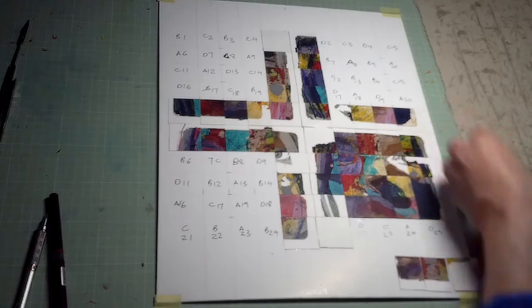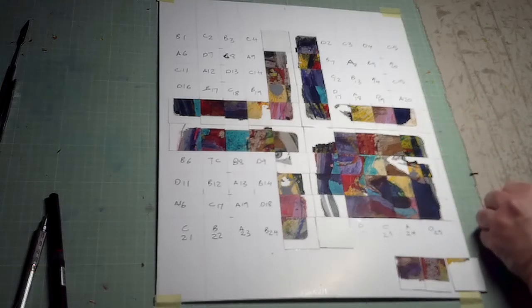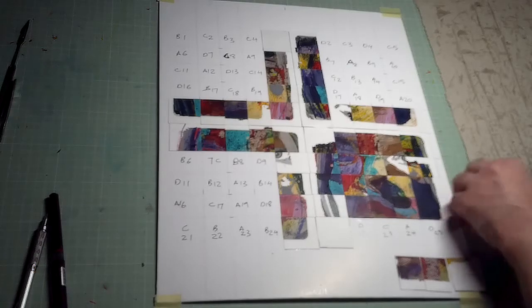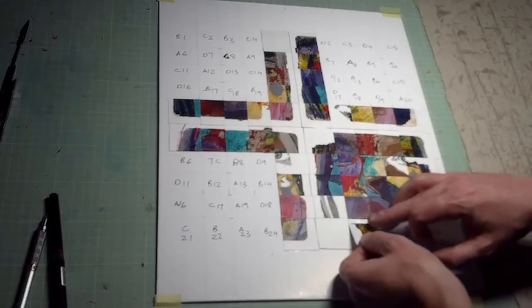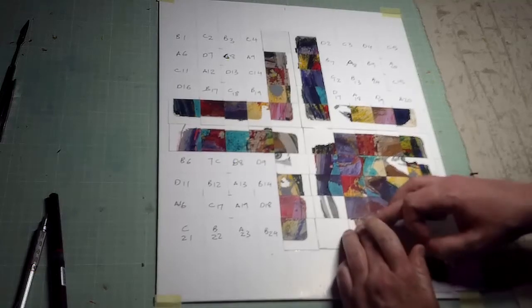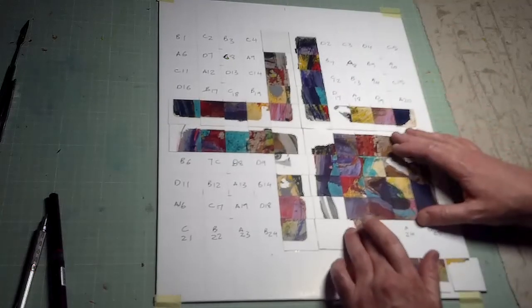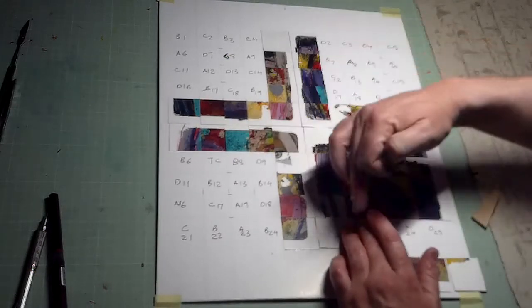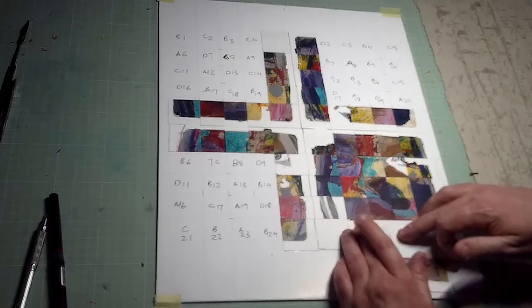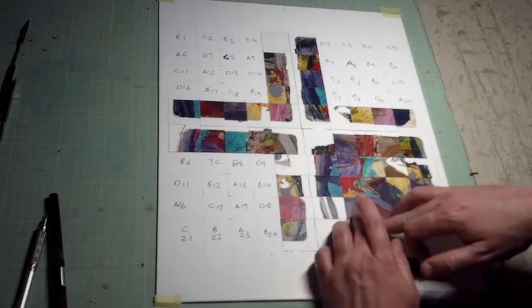Something that I think is quite important, once you've got that set, I mean, this is all compositionally dependent, but because I've put them all onto one piece, that's why I've built the central columns on the vertical and horizontal axis.